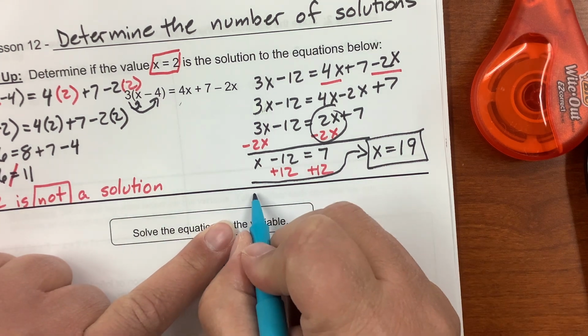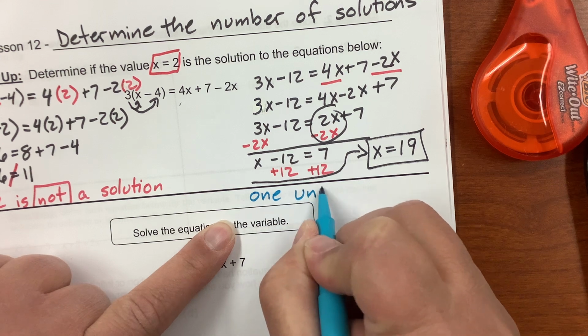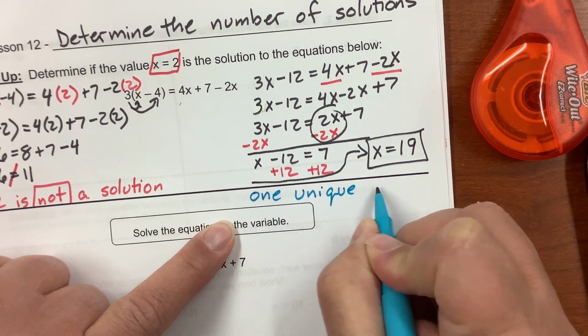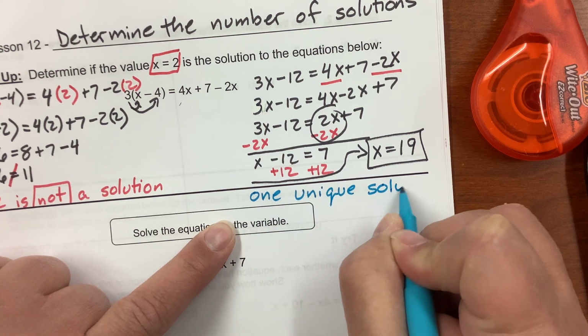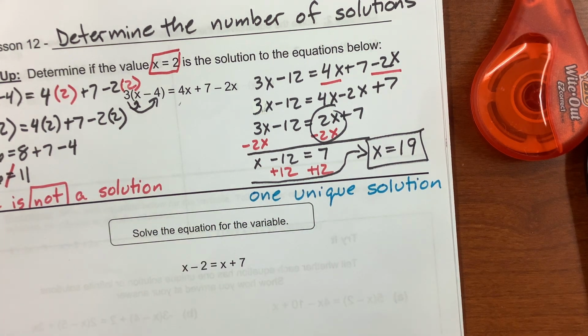So for this problem, there was one unique solution. You could try any number you want. I made you try x equals 2, but you could put any number in there. And unless it was 19, it wasn't going to work, because 19 is the only unique solution for this equation.